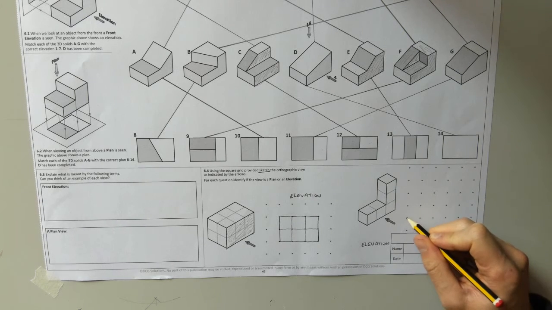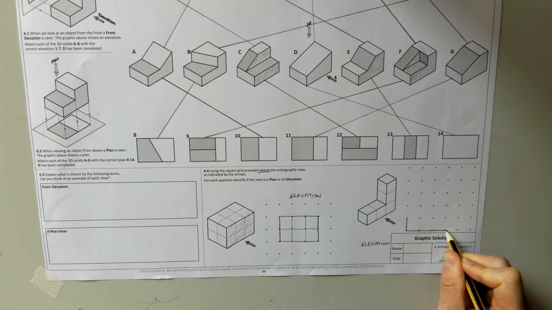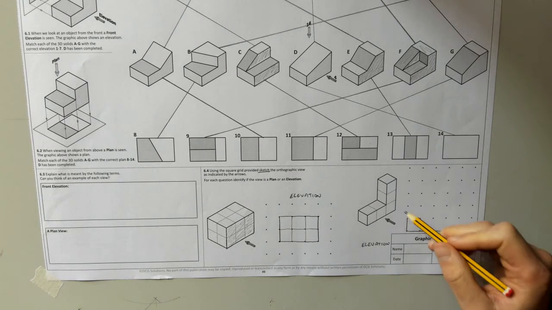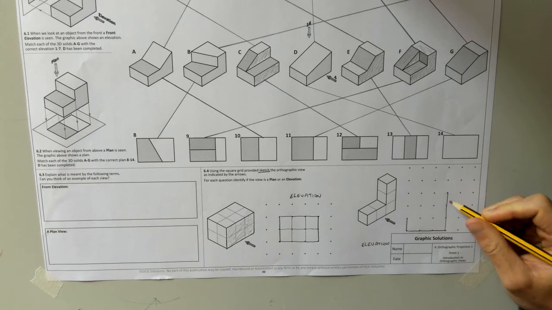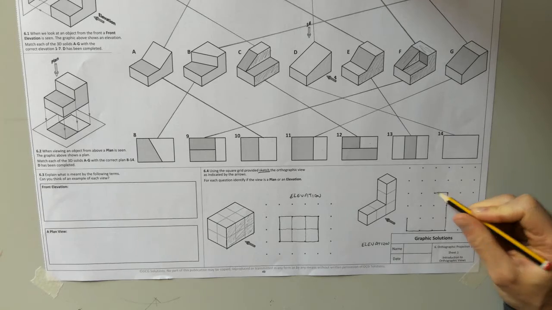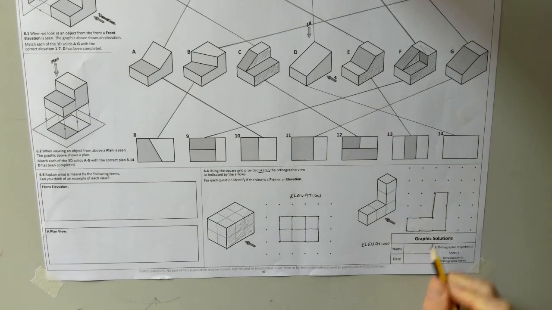So I'm just going to start down here. The outline is 1, 2, 3 blocks long, then goes up 1, 2, 3. And then it's also 1 block wide. That'll go down to there. That'll go across to there.